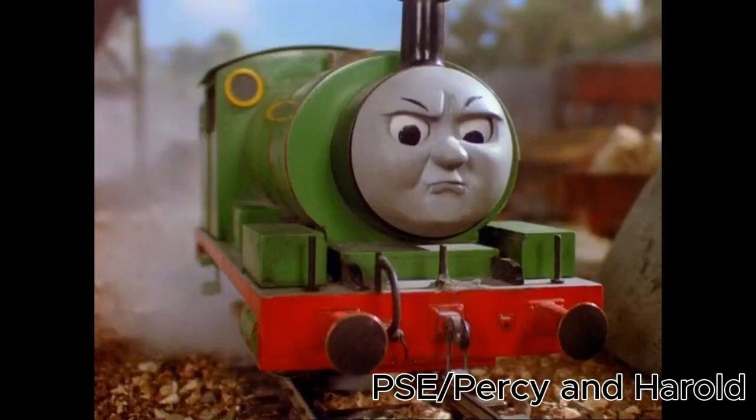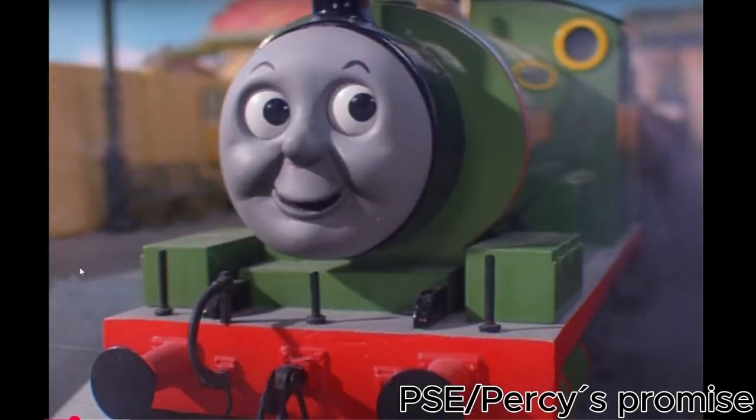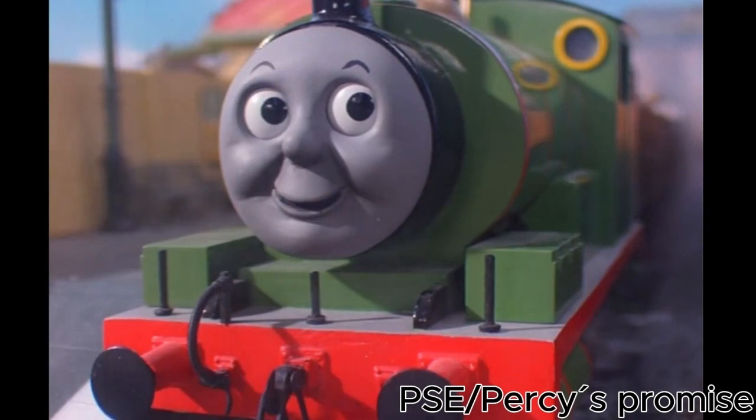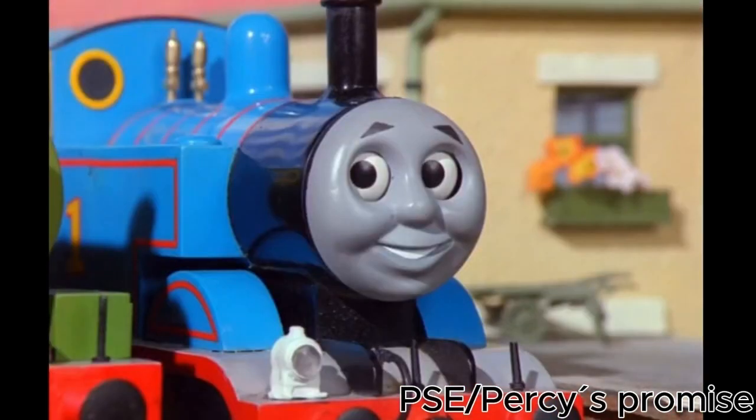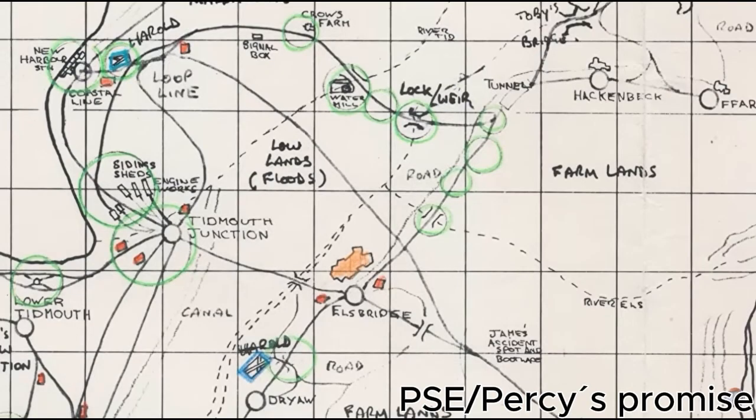Percy and Harold. Percy's and Toby's interactions were at the quarry, not at Farquhar Station. Percy's promise. Now, the station at which Thomas and Percy have their interaction and Percy makes his promise is Tidmouth Halt here, not Knapford Harbour. Therefore, because Percy goes from Tidmouth Halt to Elsbridge, he uses some kind of connecting line between the harbour line and the main part of Thomas's branch. I don't know how this line really works, even though I have Mitten's map here. This line goes past Elsbridge, even though Elsbridge is the station where Percy ends up. It's just a whole mess.